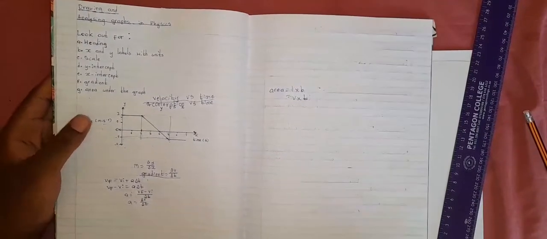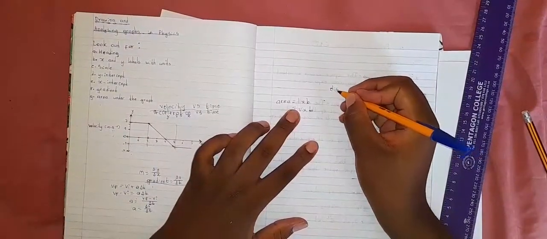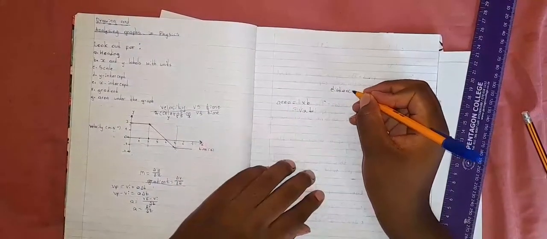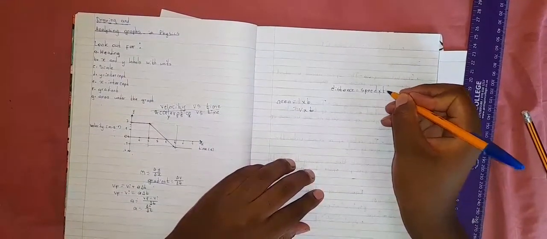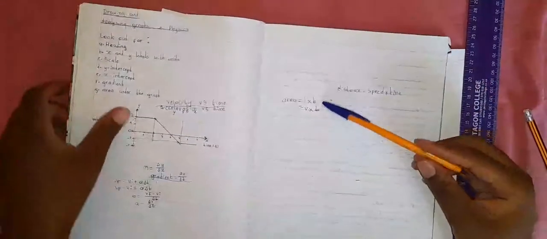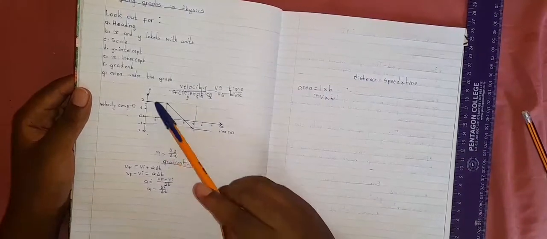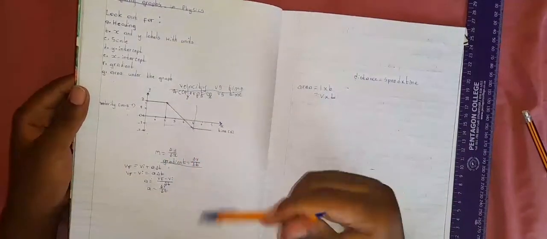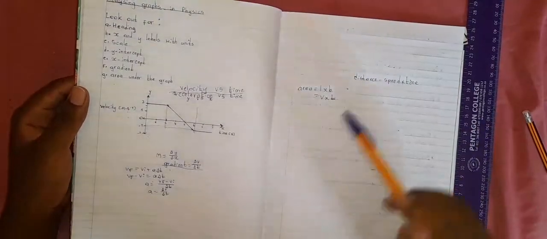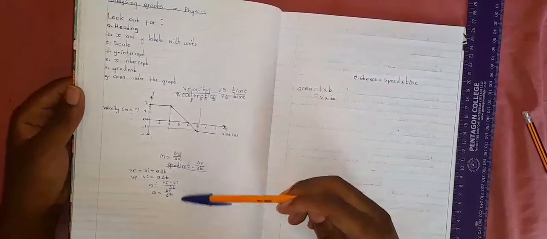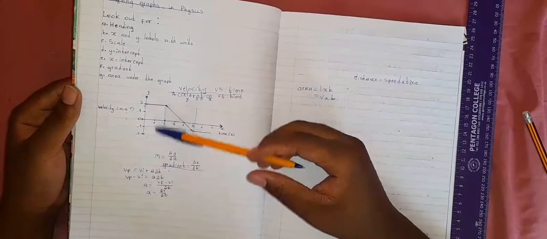But what is velocity times time? Remember from the grade 10 formula that distance traveled is equal to speed times time. So the area here will tell us how far the object has gone. It tells us about the distance. So if they say calculate the distance or displacement, then you will use the area of this graph here.